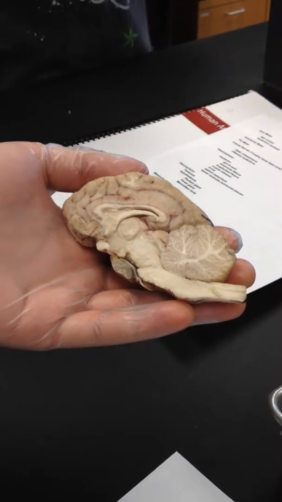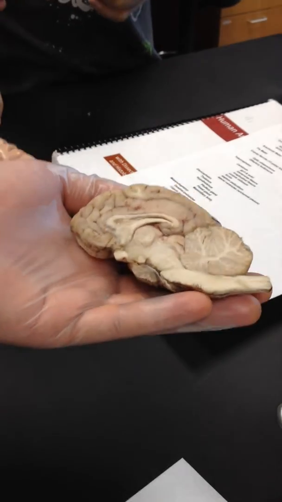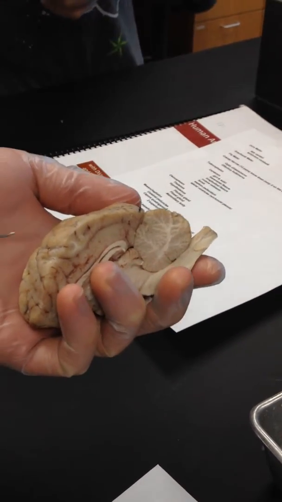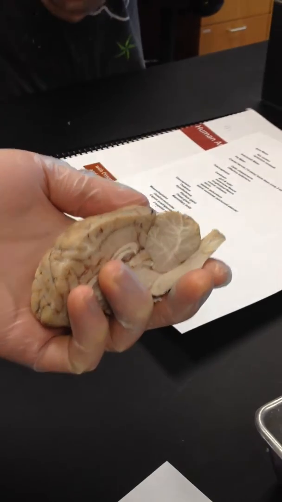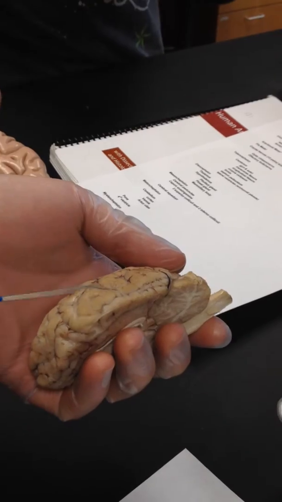We don't have to know the falx cerebri or the tentorium cerebelli. So we're going to start with the arachnoid mater. The arachnoid mater is what you see. Arachnoid mater, or layer, whatever you want to call it, is the thing you're seeing right here.